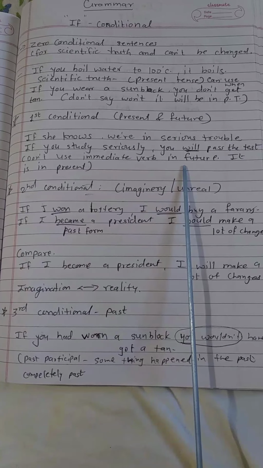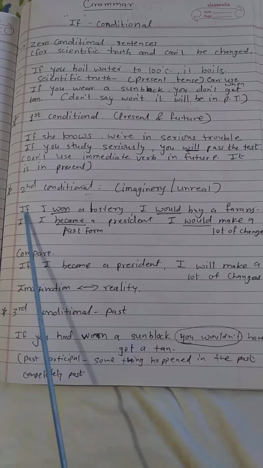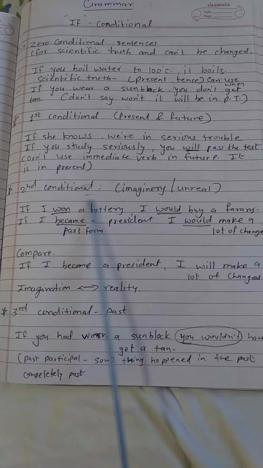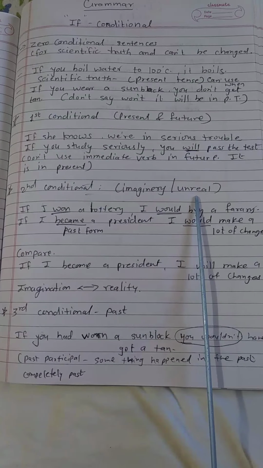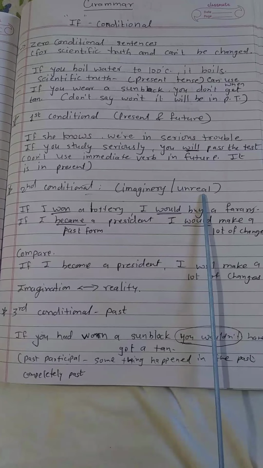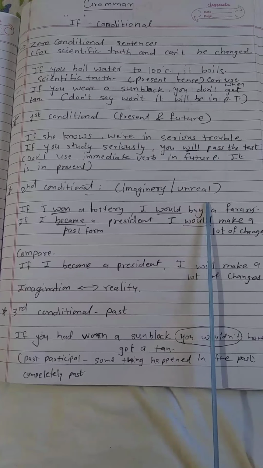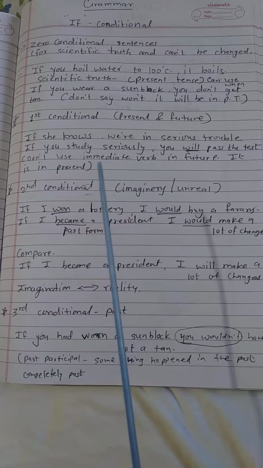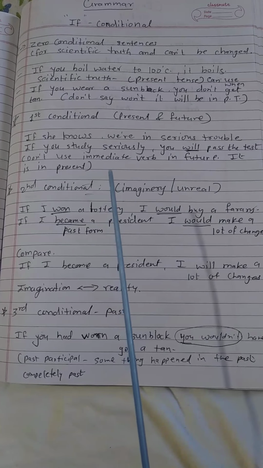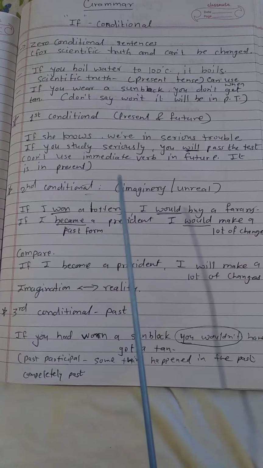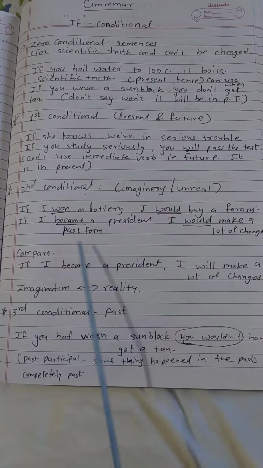Now the second conditional, that is imaginary or unreal, right? Sometimes we say, if I were a bird, I would fly in the sky, fine.